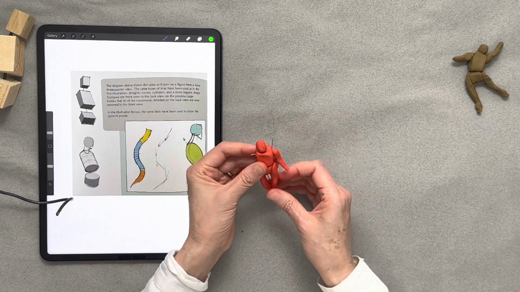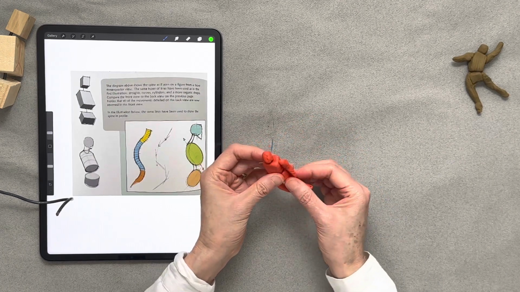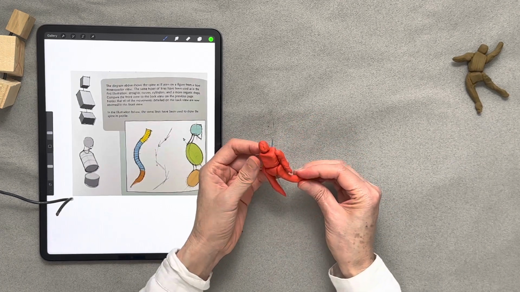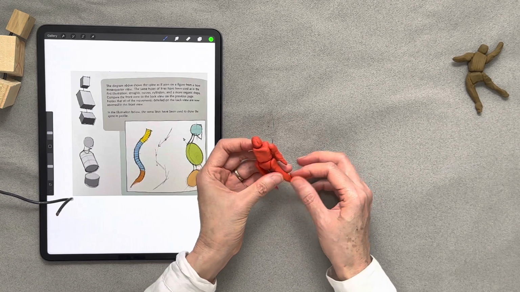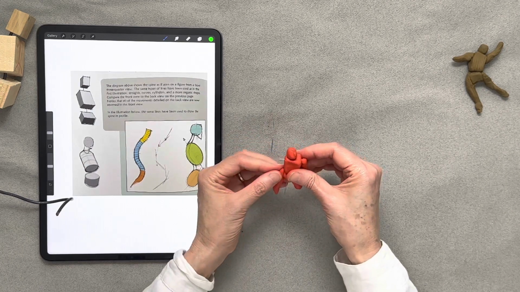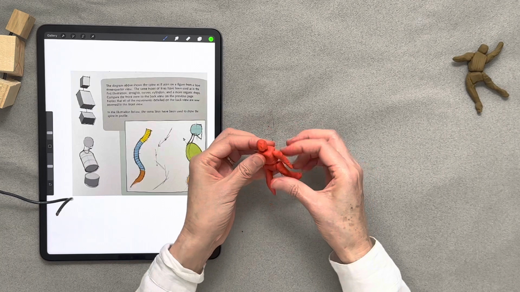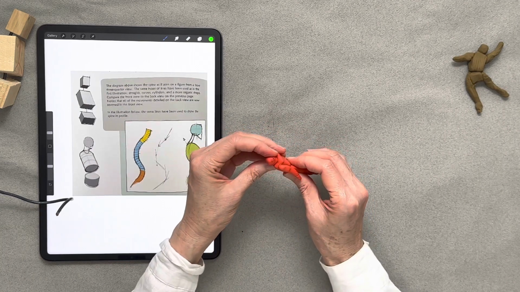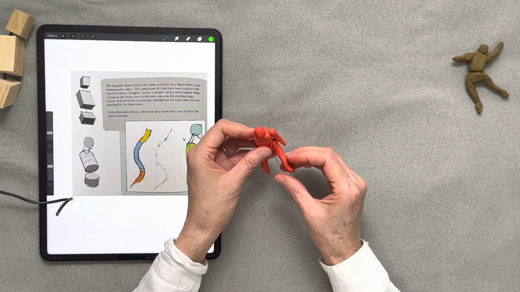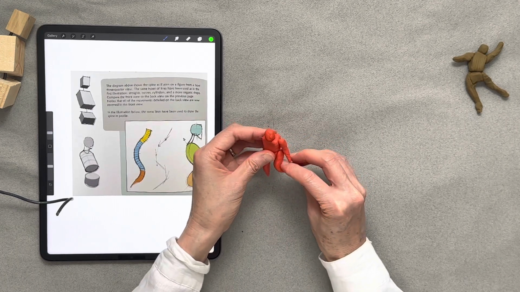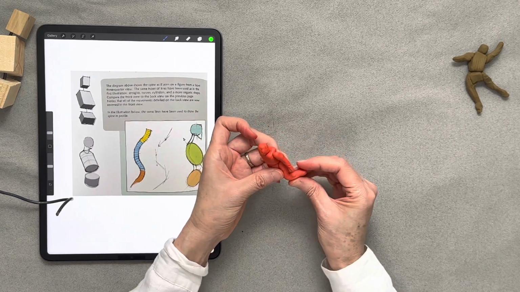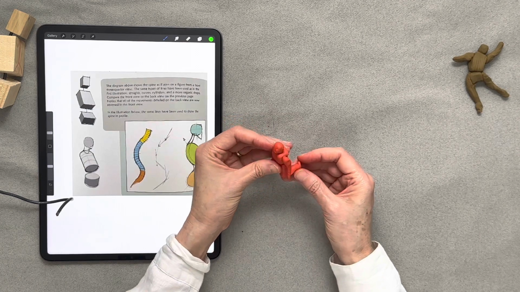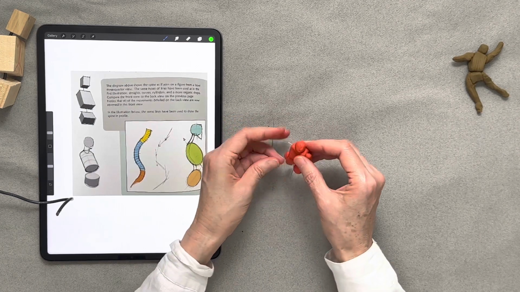For some reason, I'm running out of my clay. It's all right, I'm just going to do it like this. And then you can bend it to the position that you wanted. You can have your Play-Doh man running if you wanted to. Make sure it's kind of like this way.